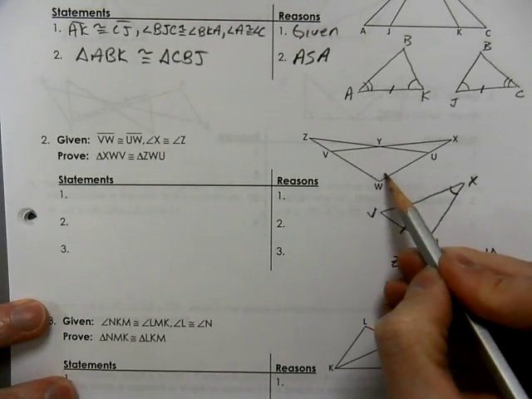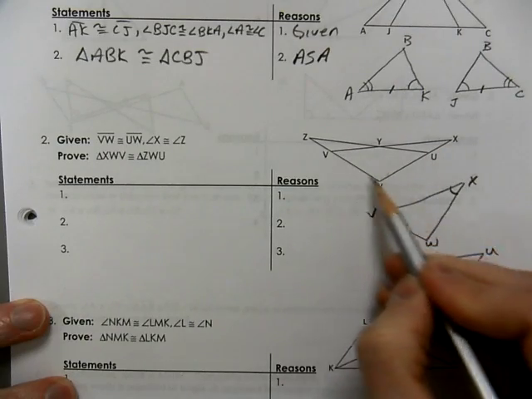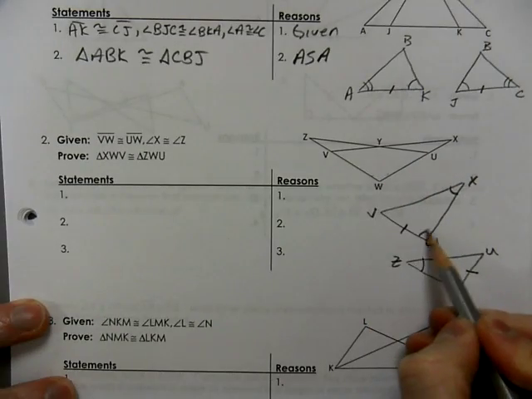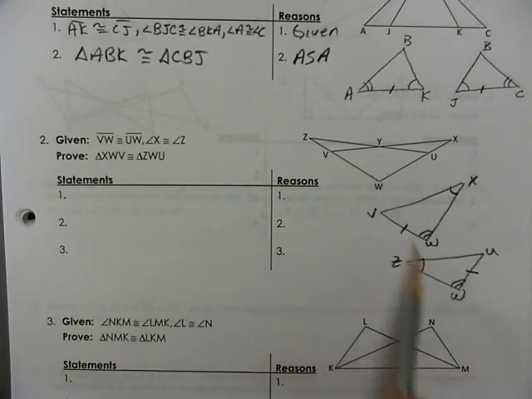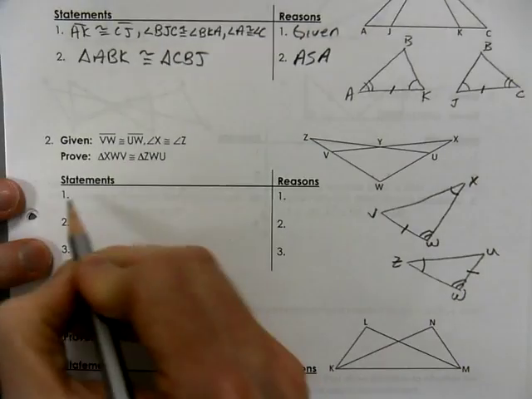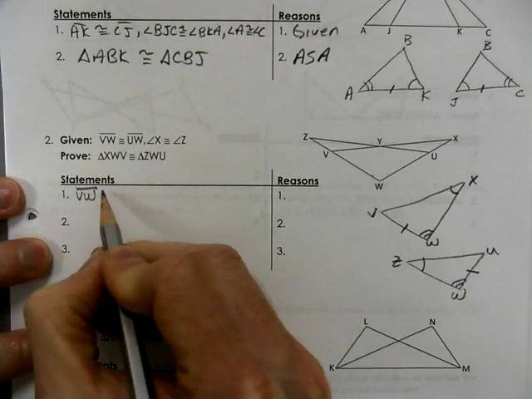The angle W, look here in the original picture, angle W is the same angle in both triangles. It's called the reflexive property. So we'll start out with our given information.